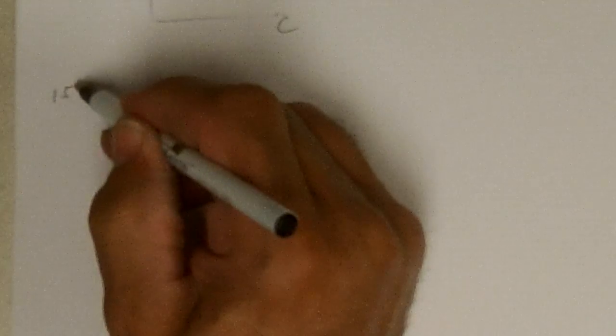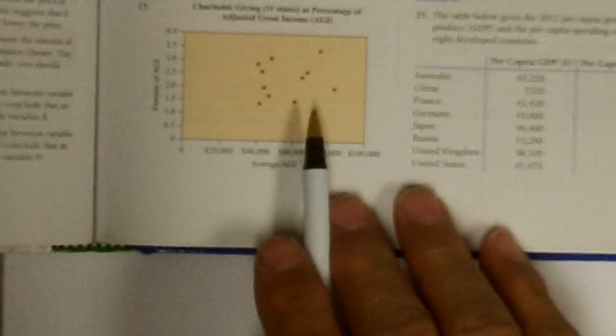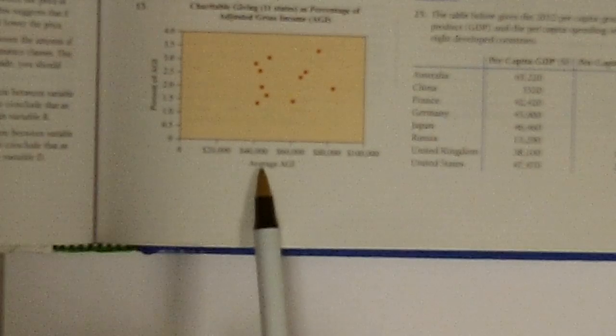Okay, and then next is number 15. It says we have this graph, and we're supposed to state whether the diagram shows a positive correlation. This shows no correlation. It doesn't look like it's going up or down or in any direction, so that would say no correlation. And so the adjusted gross income and the charitable giving doesn't seem to have a correlation between the income and the amount of giving.